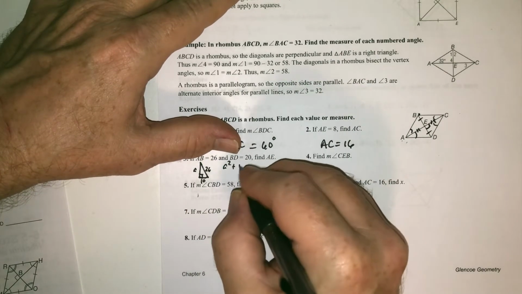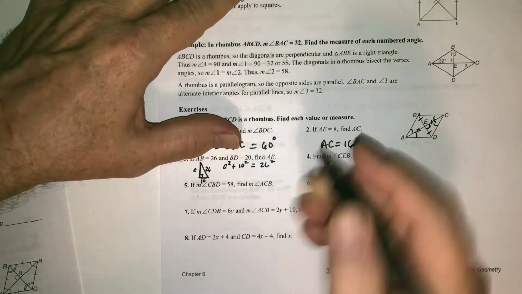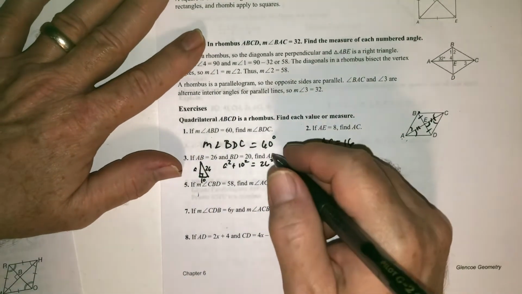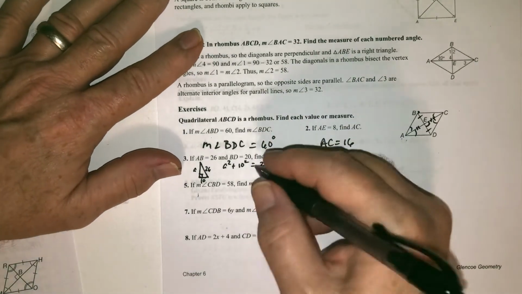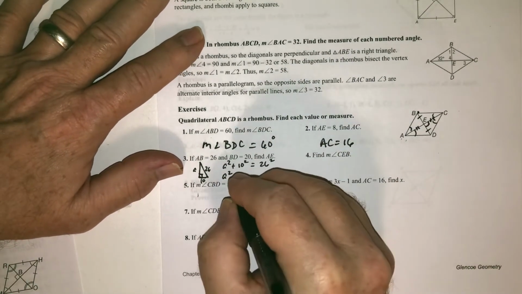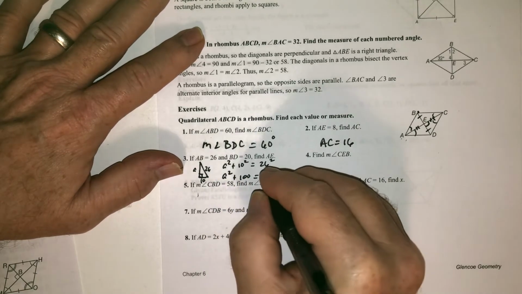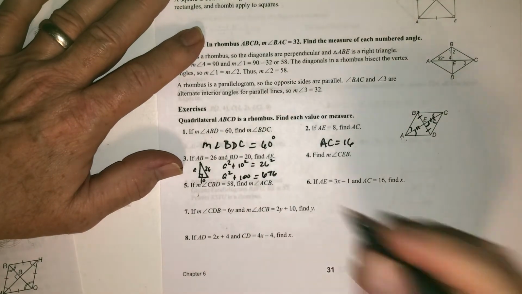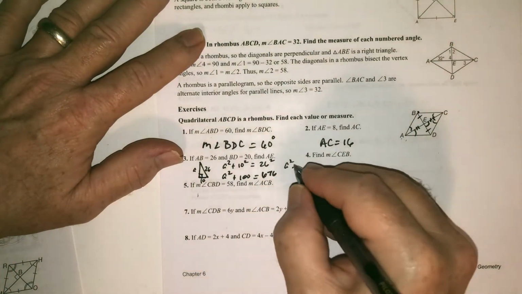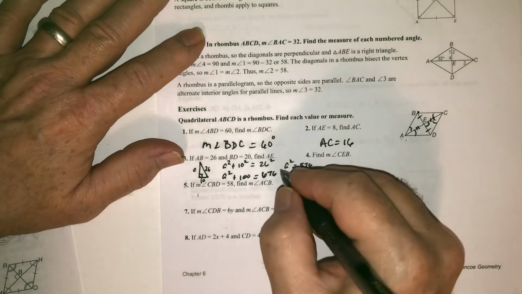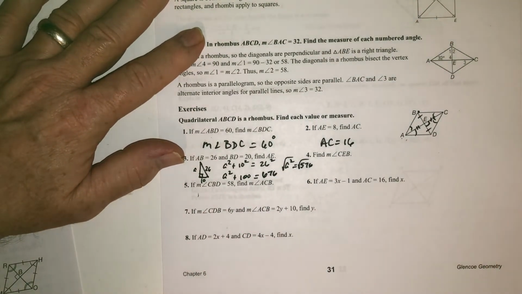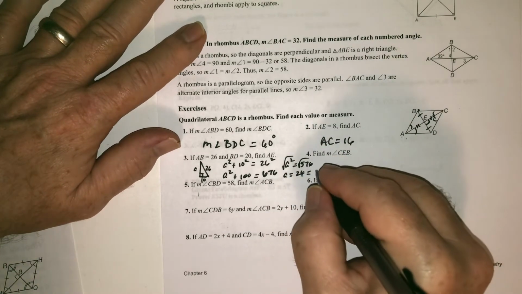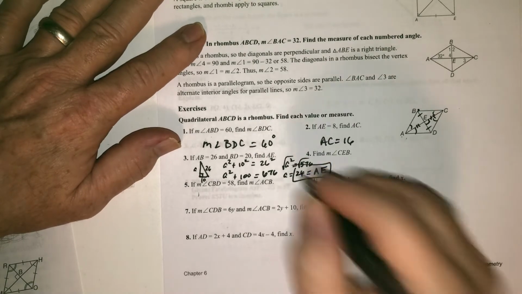So A squared plus 10 squared would equal 26 squared. 26 squared, I think, is 676. So A squared plus 100, which is 10 squared, equals 676. Then we subtract 100 from each side, 576. Take the square root of each side. A would be 24, which is AE. So there's AE right there, 24.